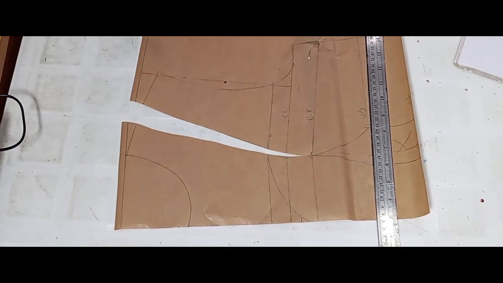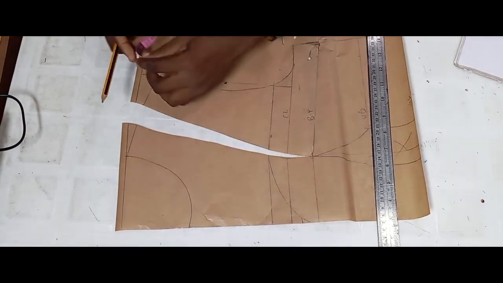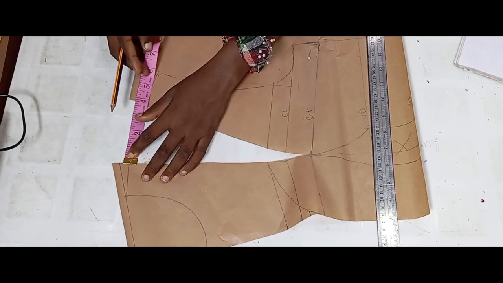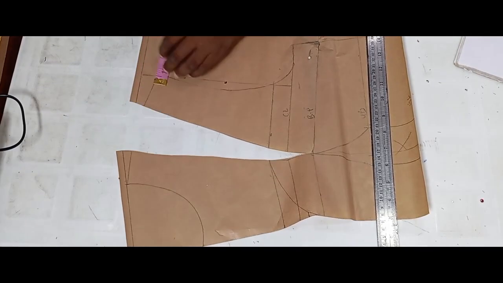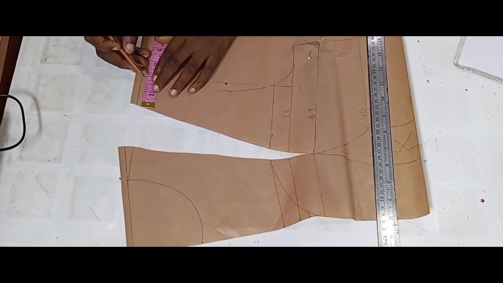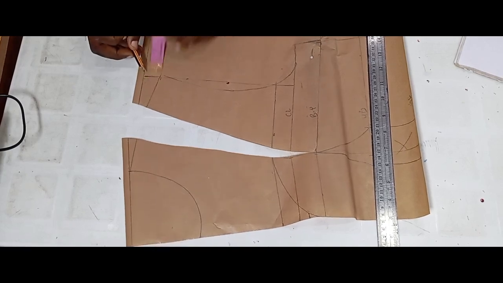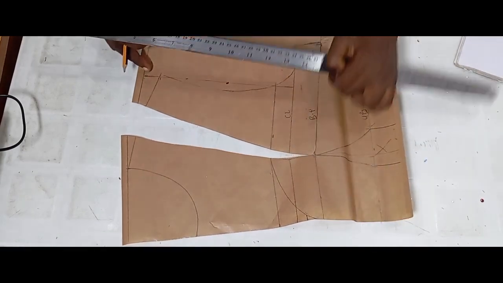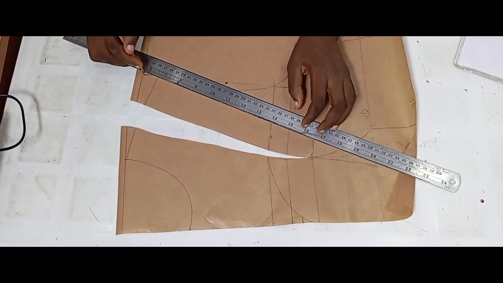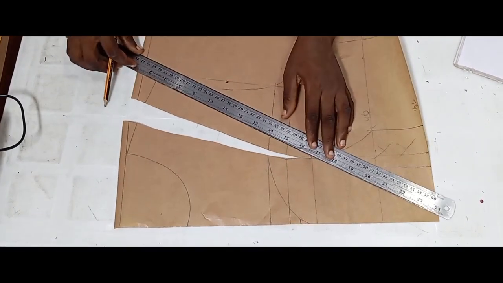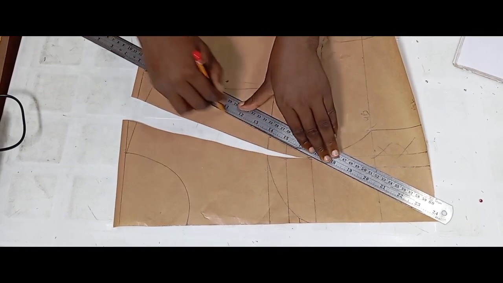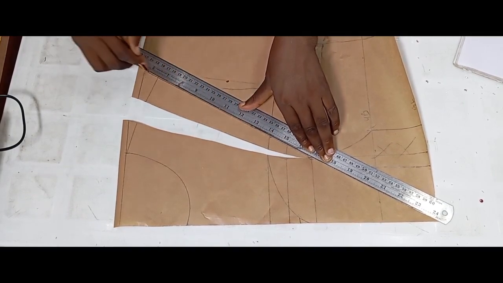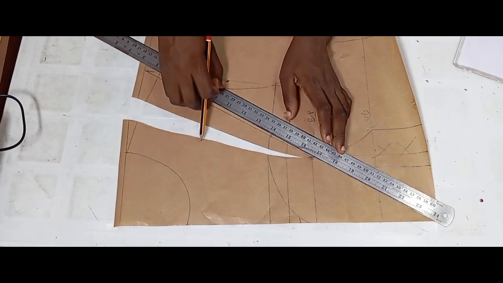Let me explain again. Now let's assume my bust dart is 2 inches, and by the time I spread this, I have 4 inches. So I'll divide my 4 inches by 2, which is 2 inches. Then I'll mark my 2 inches towards the armhole side, which is exactly on my armhole shoulder line here. So I'll connect that 2 inches to my breast point. I'm just trying to explain to you in case your client or your measurement falls in this particular category.